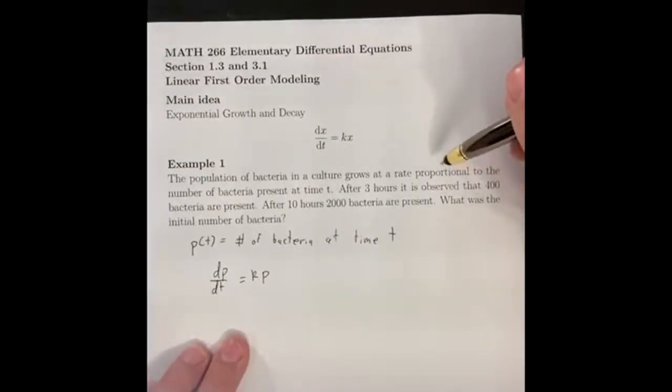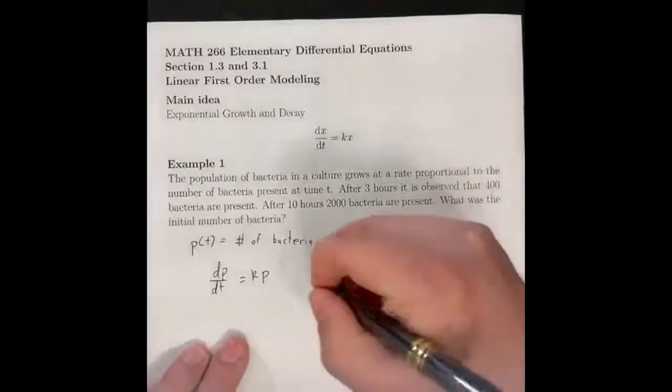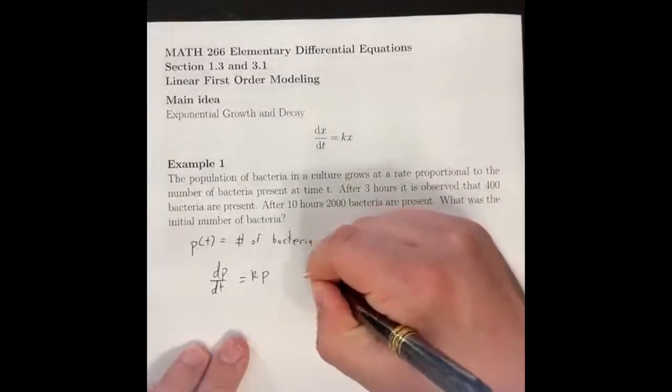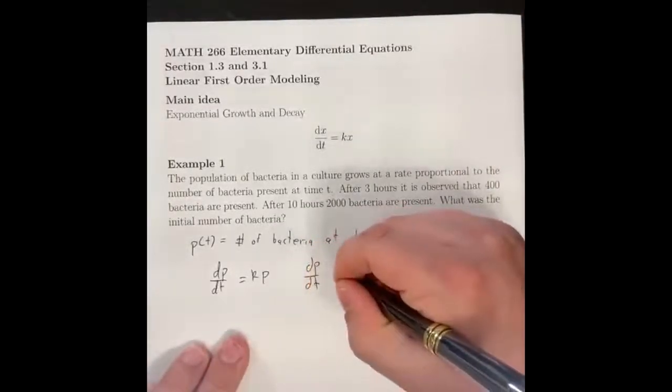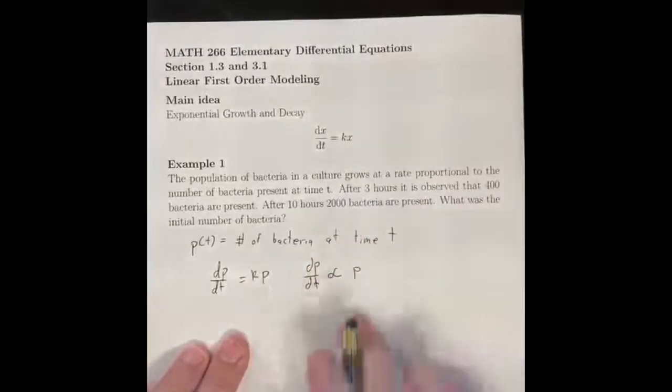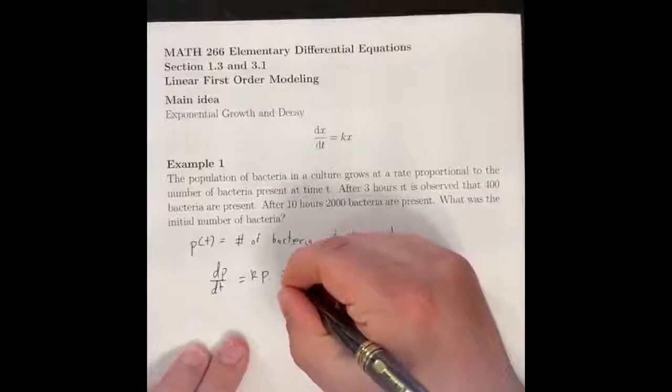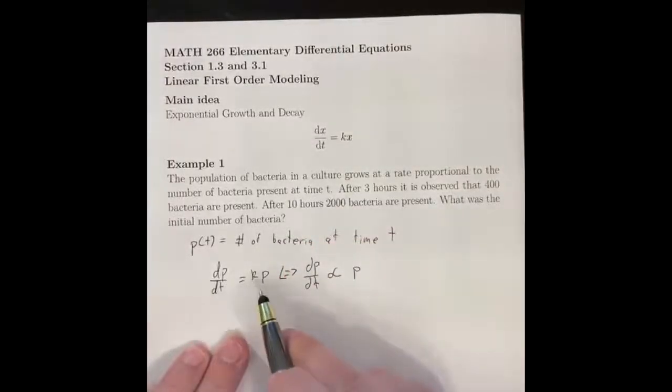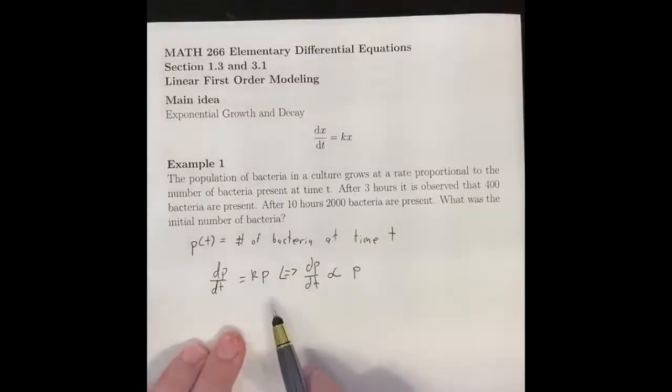We know that from this sentence here. Sometimes we write proportional like this: the change in P with respect to time is proportional to P. And that's equivalent to this statement right here, that it is equal to some multiple of the population. Okay, so we know this differential equation, and then we know a couple other things.